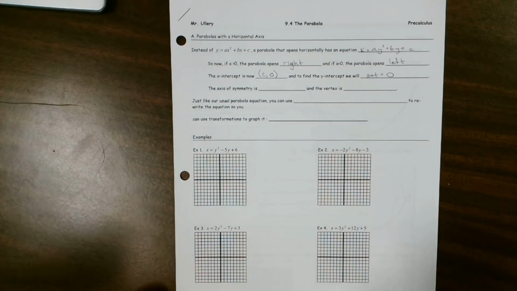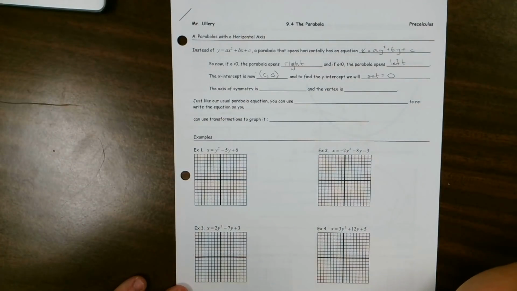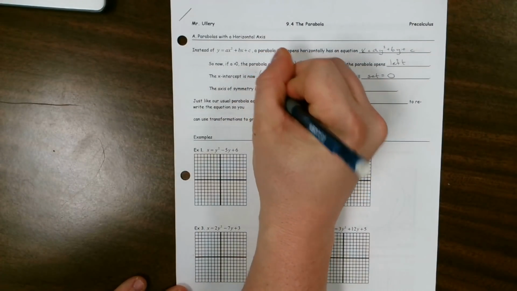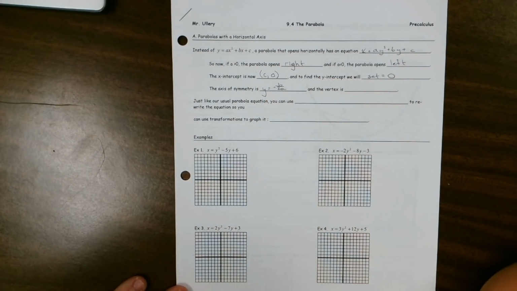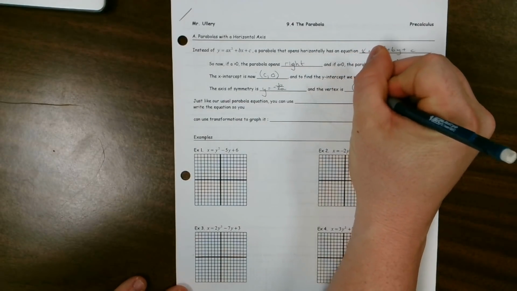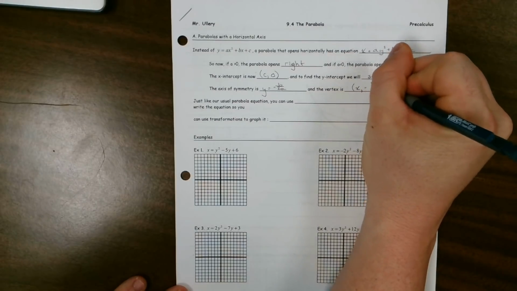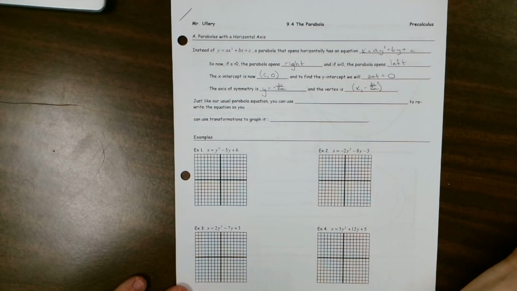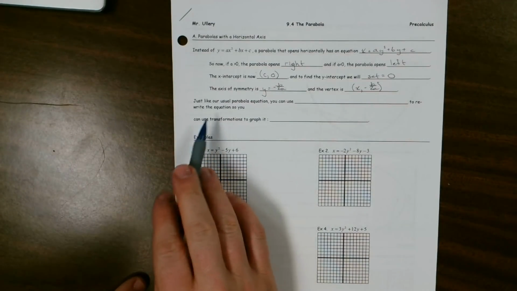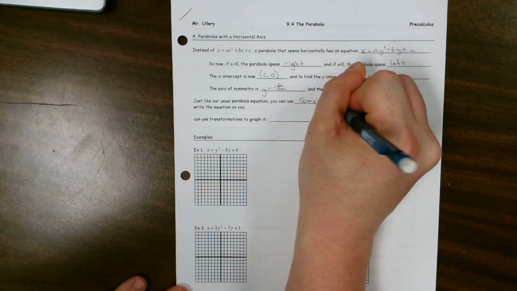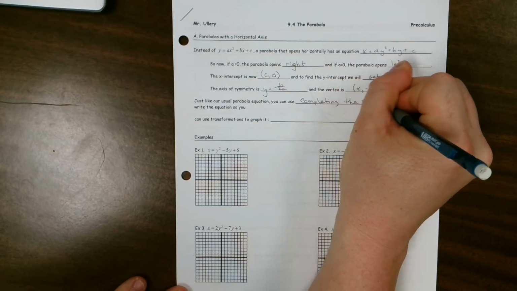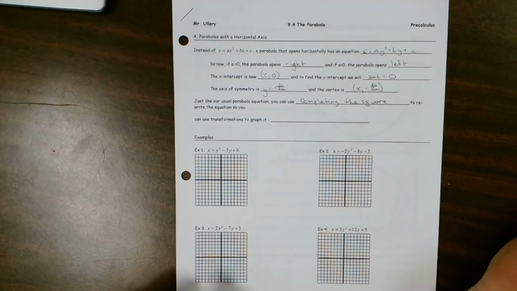The axis of symmetry, instead of x equals negative b over 2a, is now going to be y equals negative b over 2a, because the axis of symmetry for a horizontal parabola will be a horizontal line. And the vertex will now be at y equal to negative b over 2a, just like with a vertical parabola, but switched. Just like our usual parabola equation, we can always use completing the square to put it in standard form.